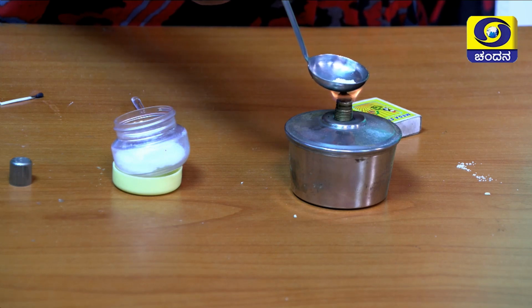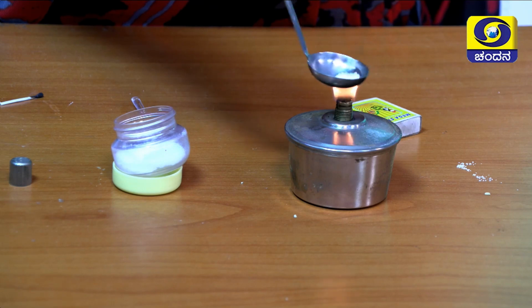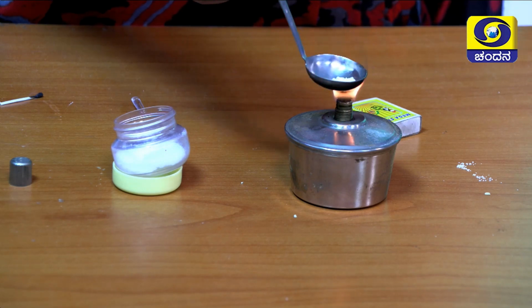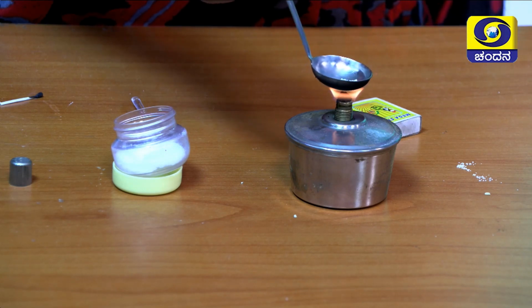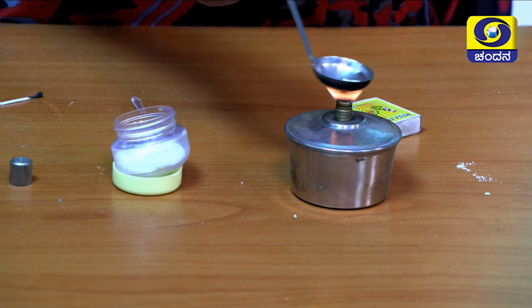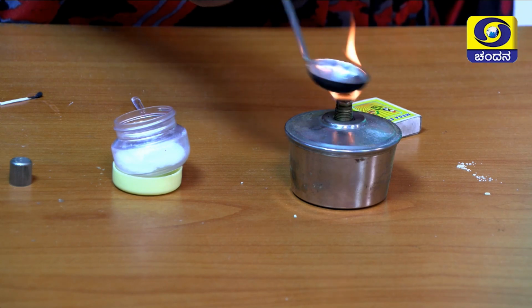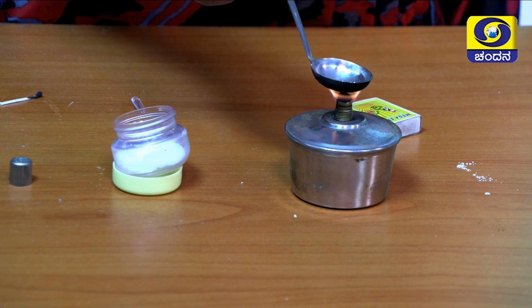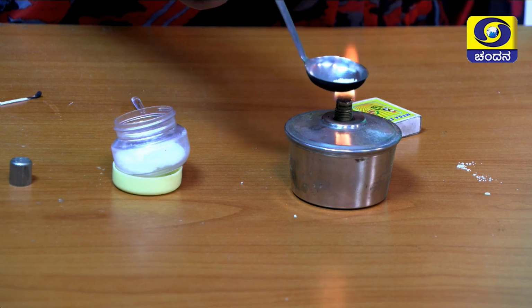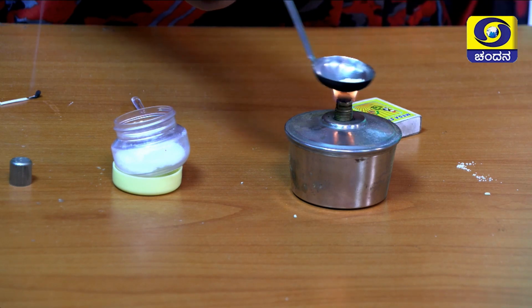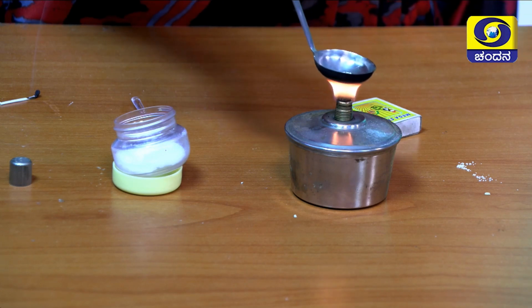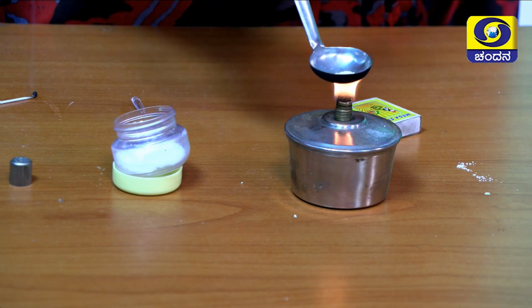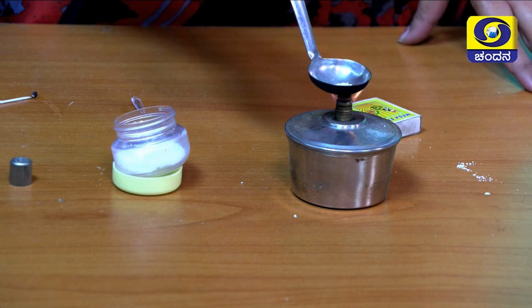I am just heating this. See here, it is not melting. You could have seen this. See, you are not able to melt it. At the most it will crackle, but it will not melt.